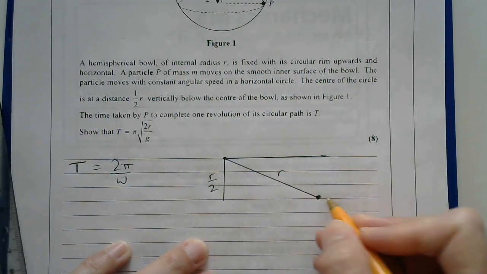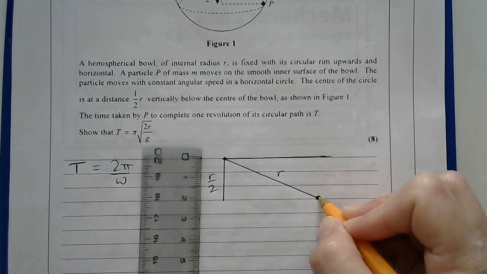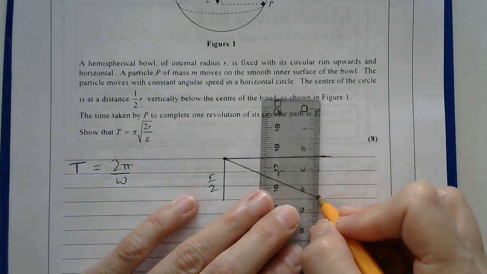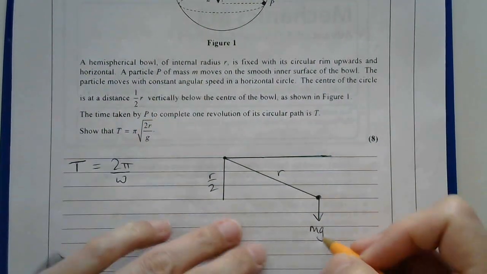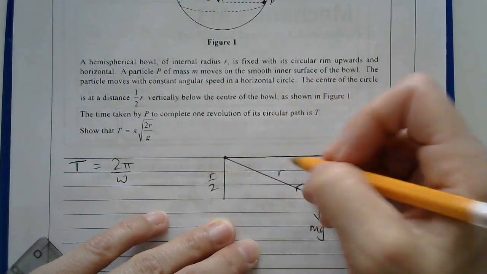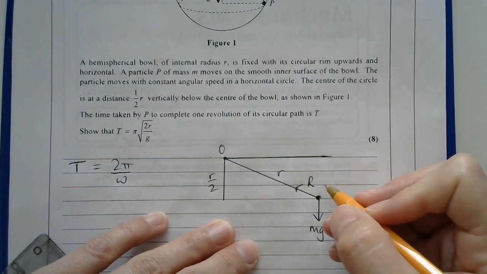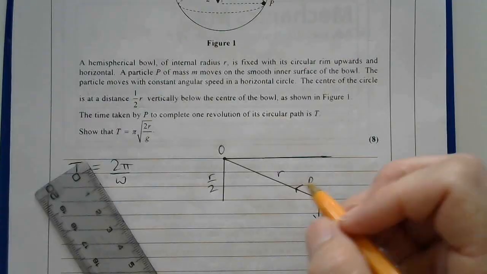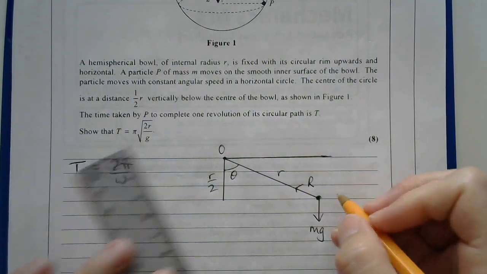and the forces acting on the particle will be the weight. Now the mass is m, so the weight is mg. There will be a reaction towards the centre of the bowl, so let's call that capital R. Here I could work out what theta is.